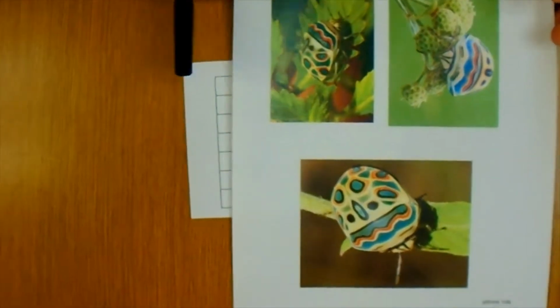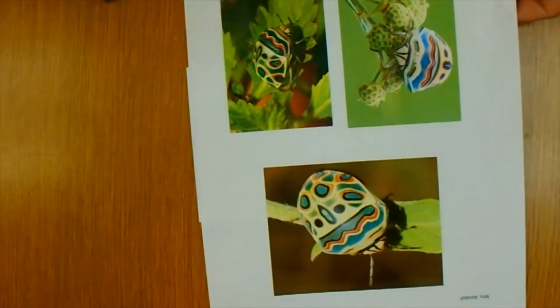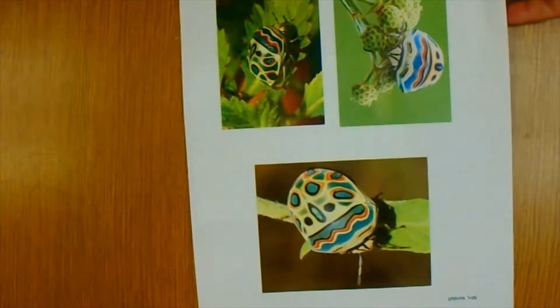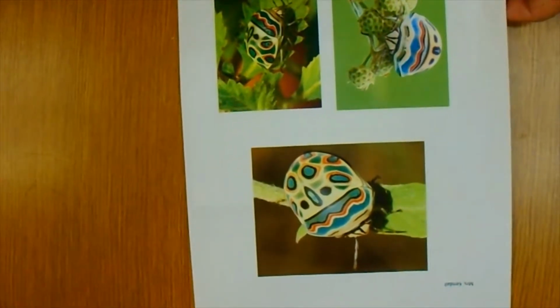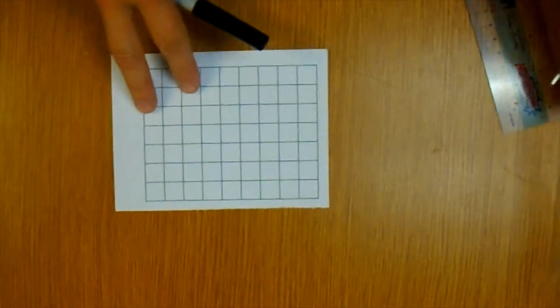All right, to prepare the graph that you're going to be working with to draw from, once you have formatted your photos and checked with the teacher and printed your photo, you're going to move on to the next step today, which is to create the graph or the grid.